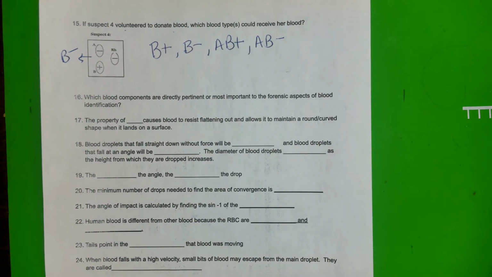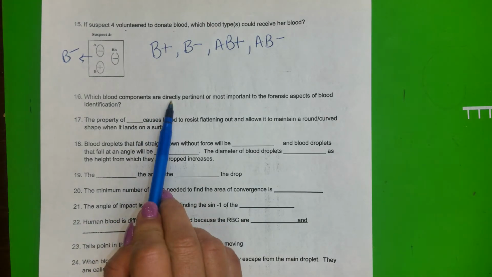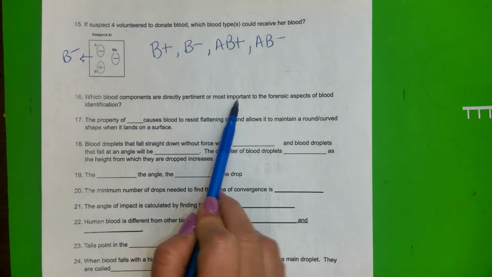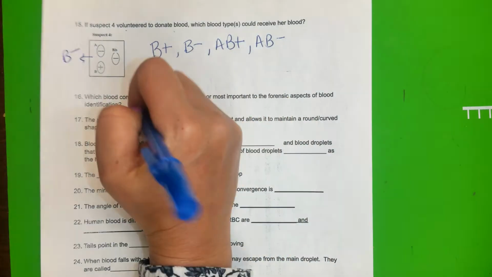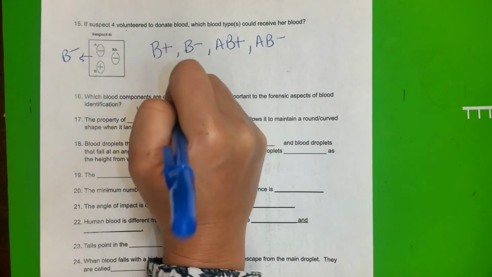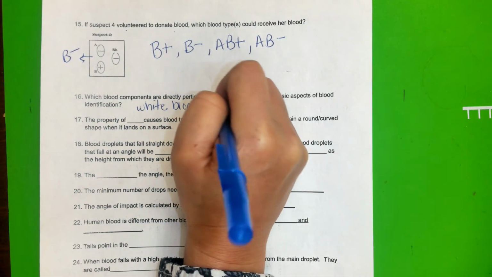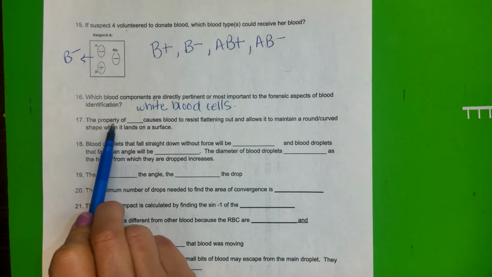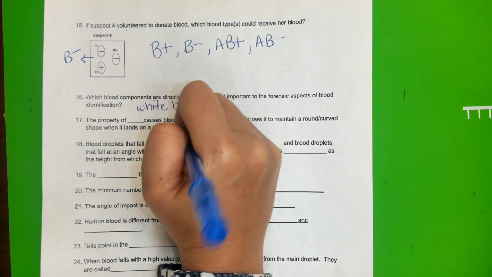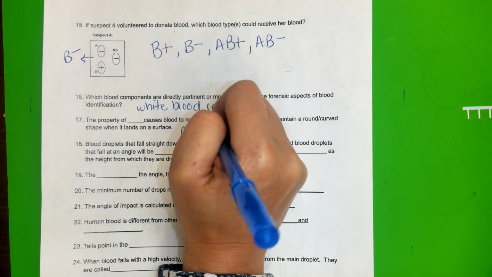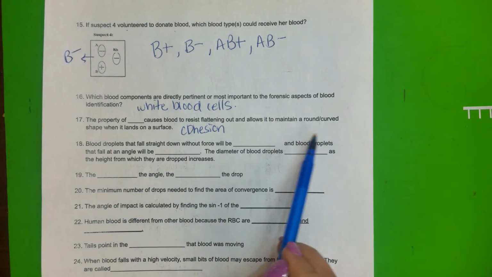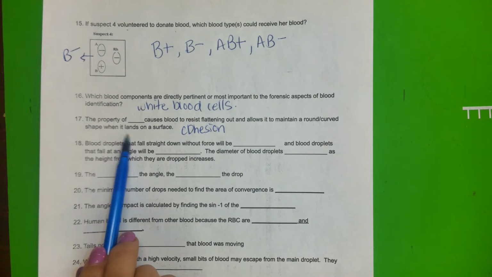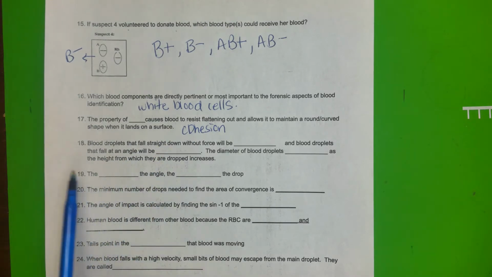Number 16, which blood components are directly pertinent or most important to the forensic aspects of blood identification? That will be white blood cells. The property of, and this is cohesion, causes blood to resist flattening out and allows it to maintain a round, curved shape when it lands on a surface.